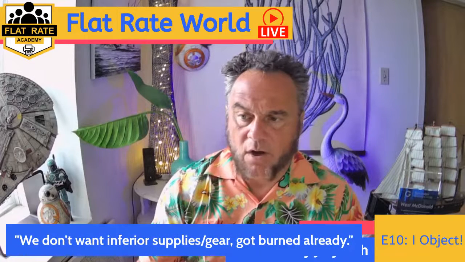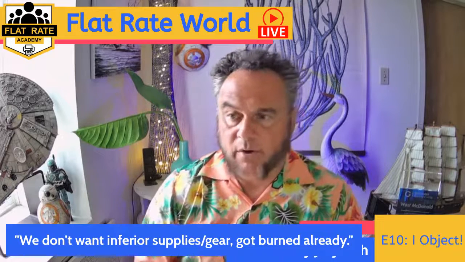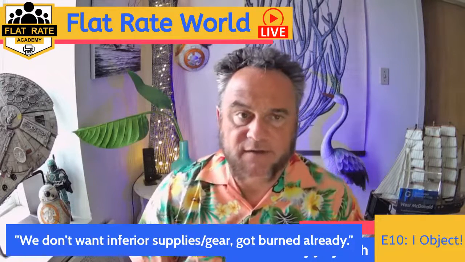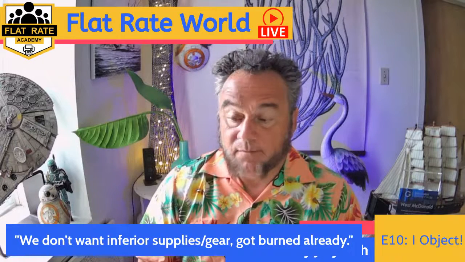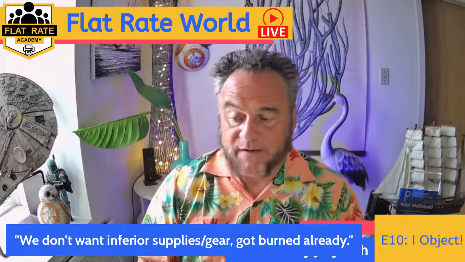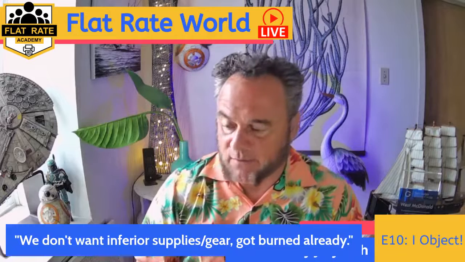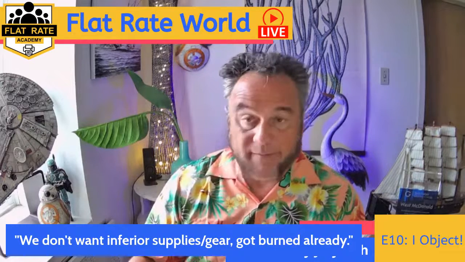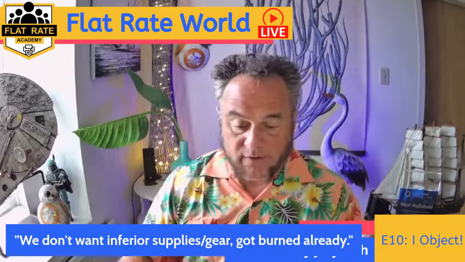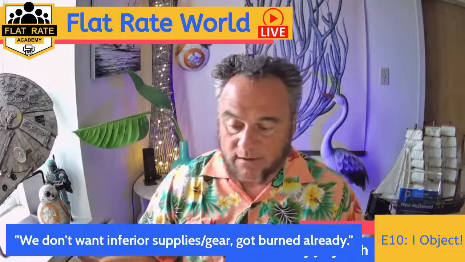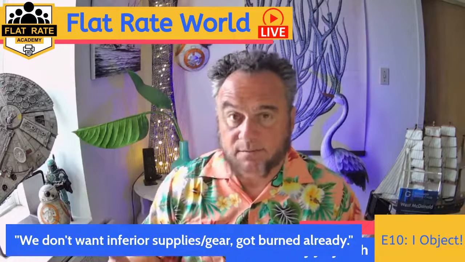The next one: we don't want inferior supplies or gear. We've been burned already. I can remember this in the early days of compatible toner, where people probably rightly felt that color just wasn't the same, that they had a lot of issues with color. Of course, with compatible or remanufactured supplies now, with good ones, like buying through Clover Imaging or Supplies Network or Liberty or some others, whoever you buy from, most of those supplies are pretty good today.